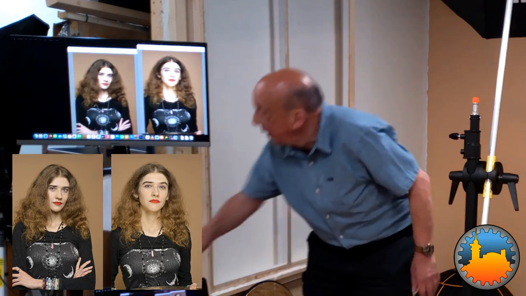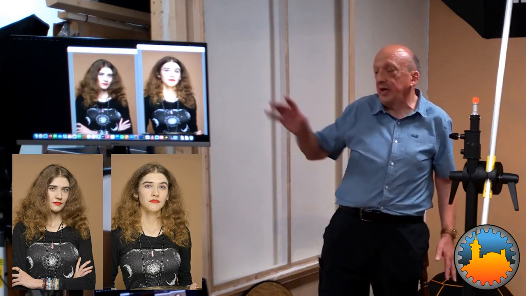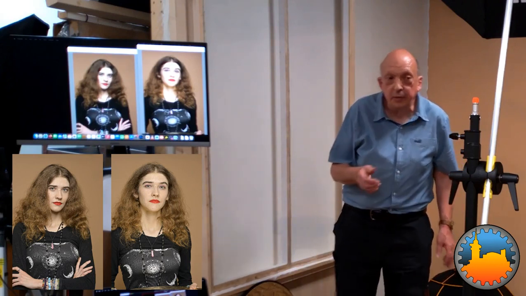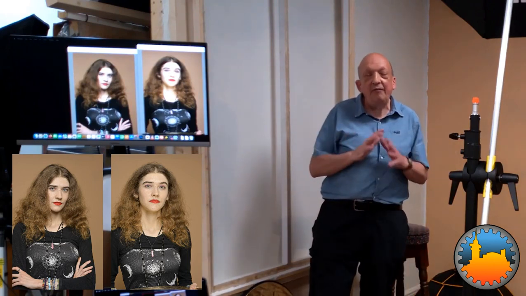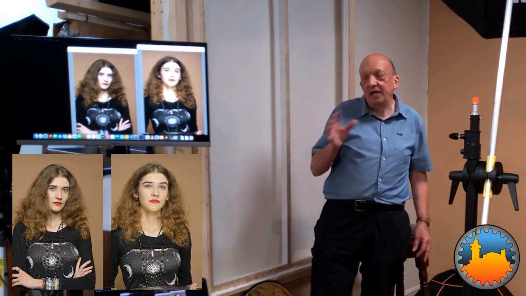So that was the first thing we'd like to do, is just show you that. You'll notice there I was using autofocus on the camera. The purists will tell you that everything on the camera should be set manually, and ideally that's what you'd do.